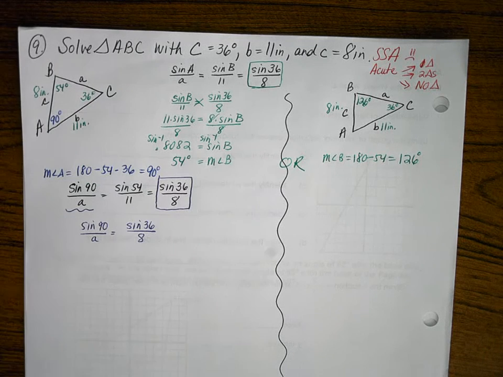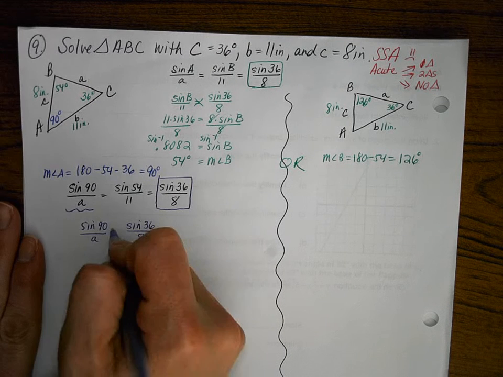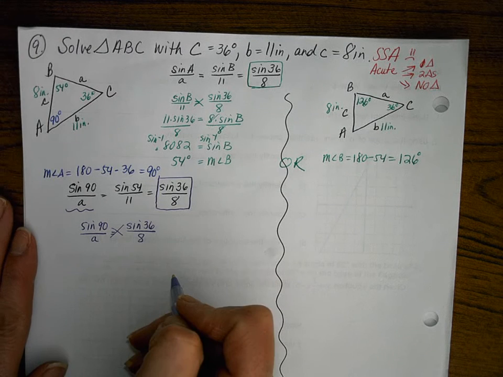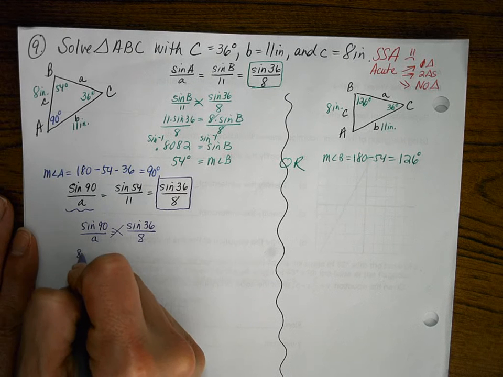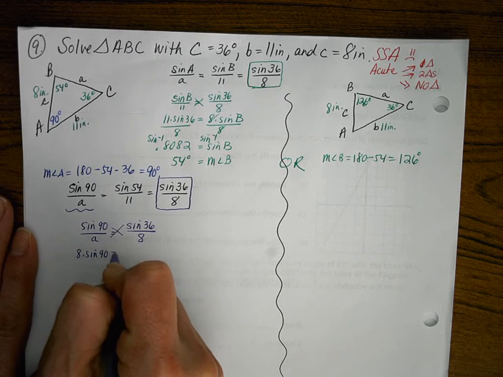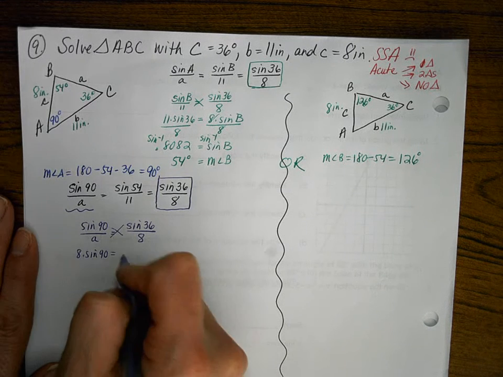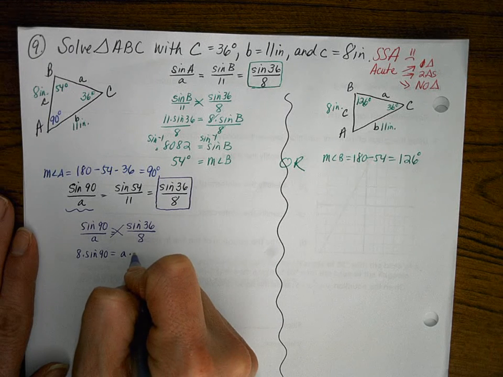All right, tell me what to do, Quinn. Well, cross multiply. Yep. Good. 8 times the sine of 90 is equal to little a times sine of 36.